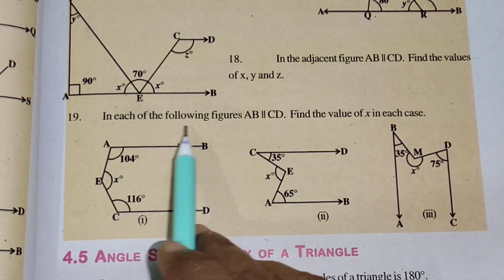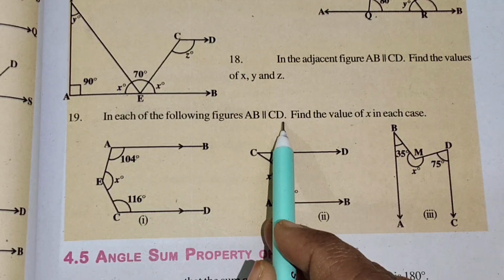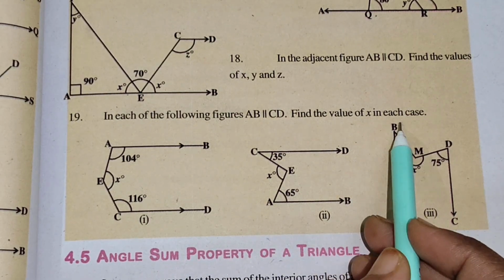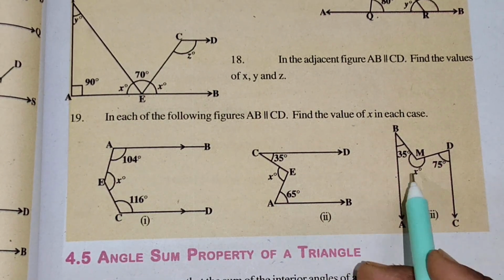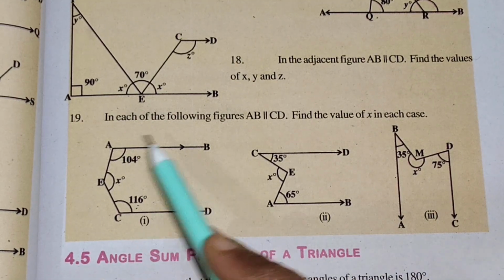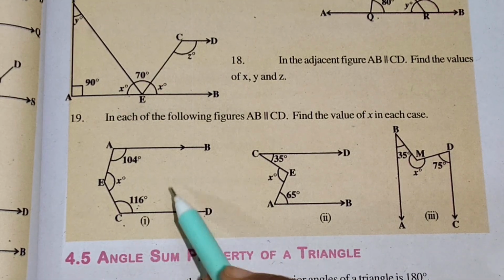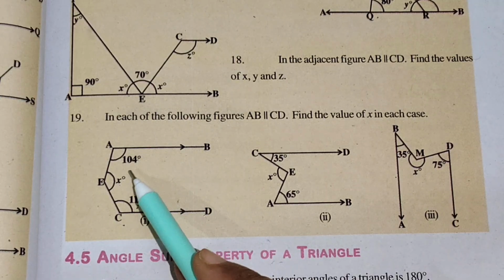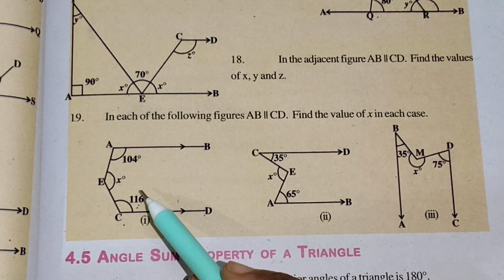19th one, in each of the following figures, AB is parallel to CD. Find the values of x in each case. Here three diagrams are given. In the first one, three angles are given. AB and CD are the parallel lines. We find the x value.